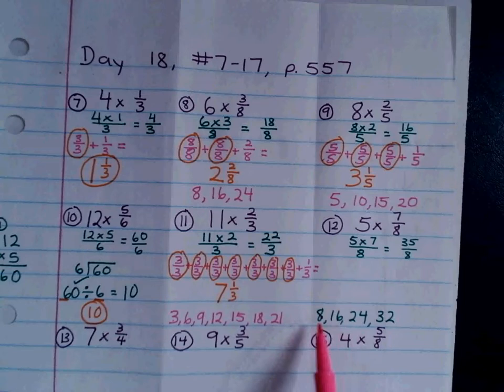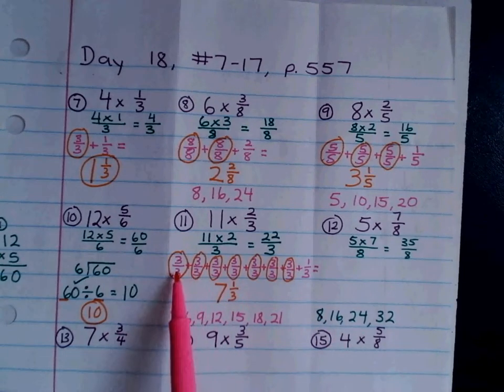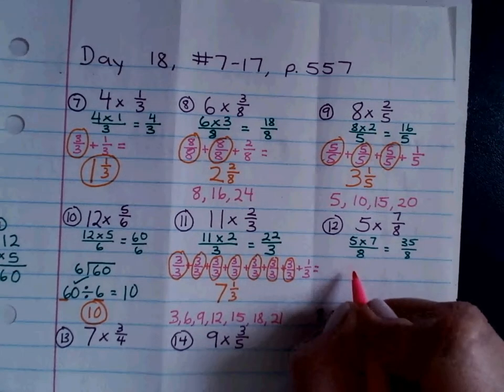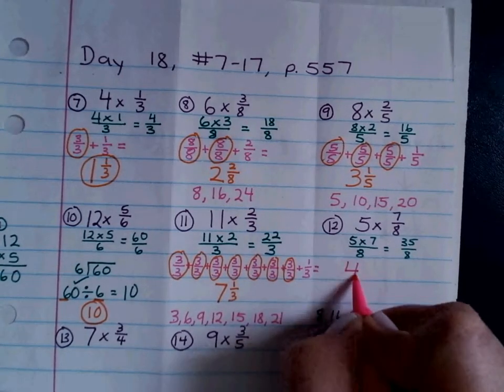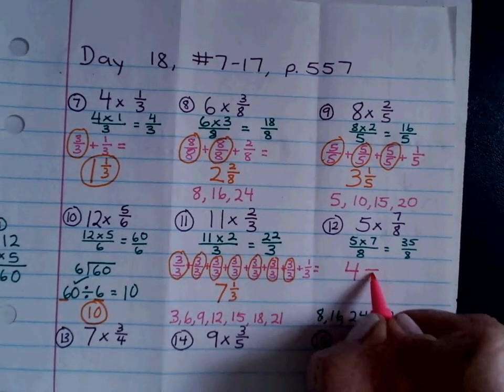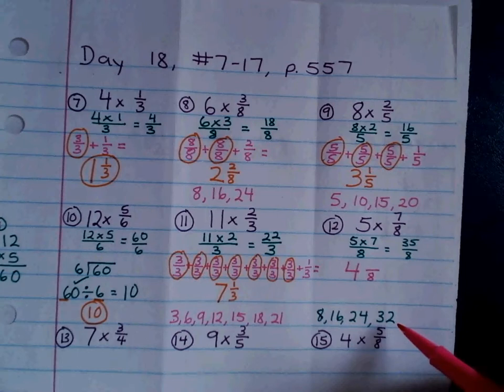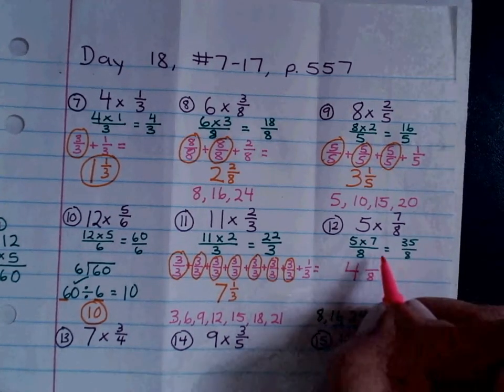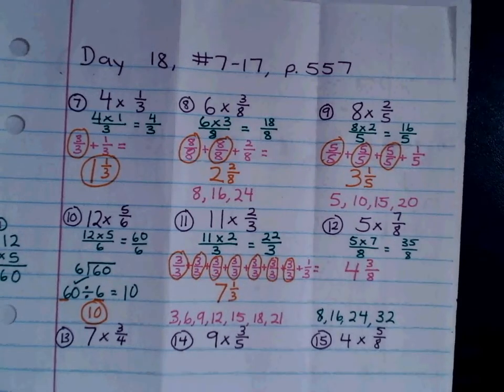So you might start seeing that you don't have to always write this out. So if I know this is 1, 2, 3, 4, that's going to be 4 wholes. And let's see how many eighths I would have left over. To get from 32 to 35, I would need 3 more eighths.